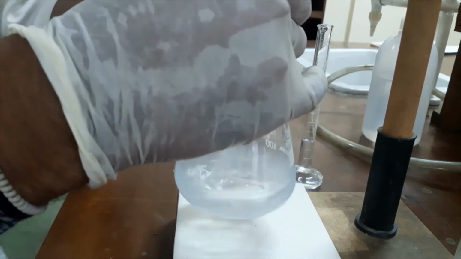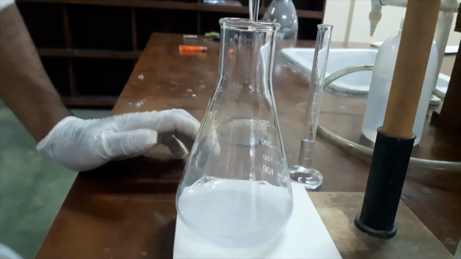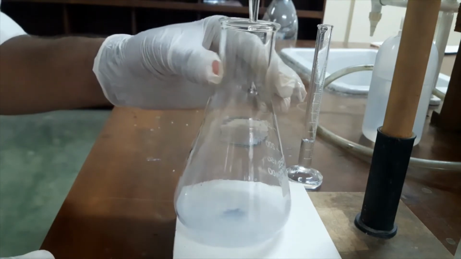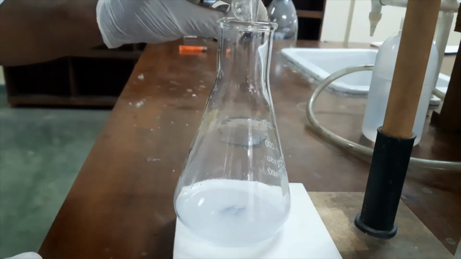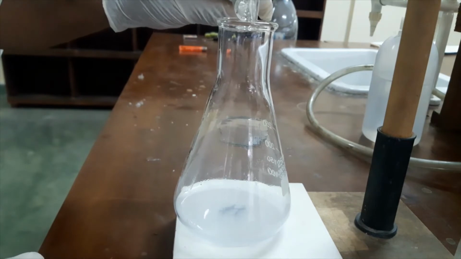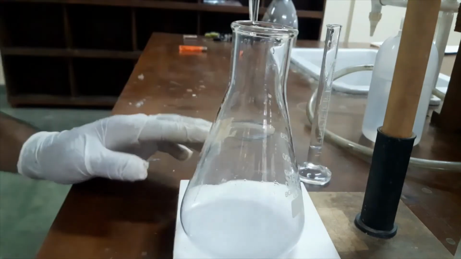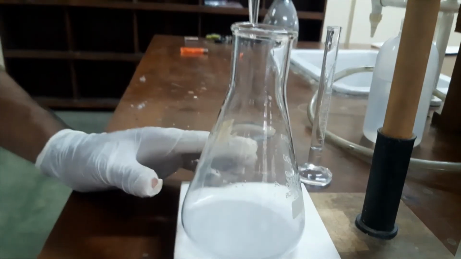Okay, now you can see again the solution is colorless. I will add a small amount of potassium thiocyanate again. If there are any trapped iodine molecules, they will be released by this potassium thiocyanate. Okay, I added another milliliter, but now the solution is milky color, not blue. We will wait some time. If there is any iodine, the solution will be blue, but here it's milky.